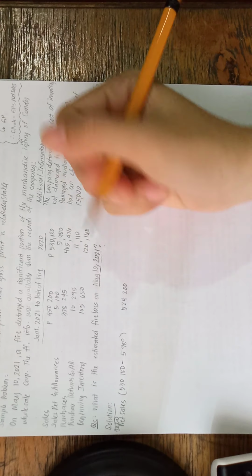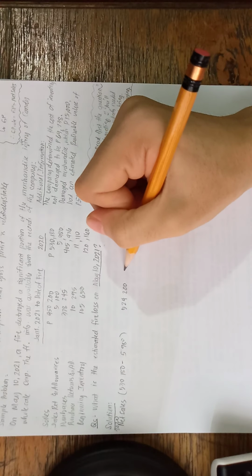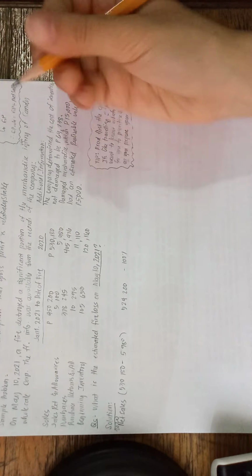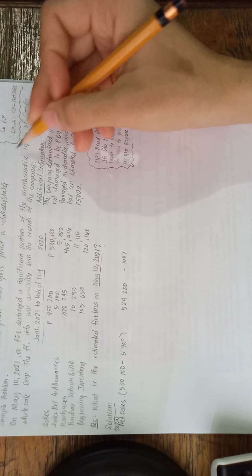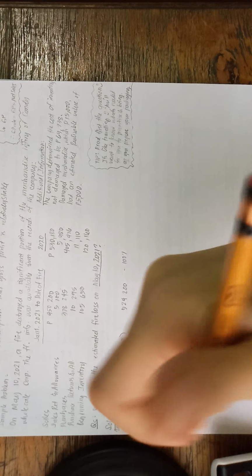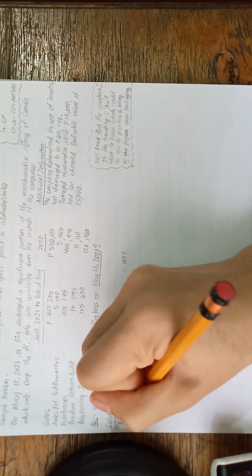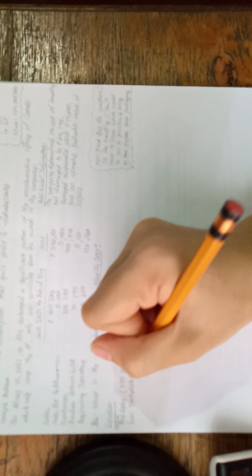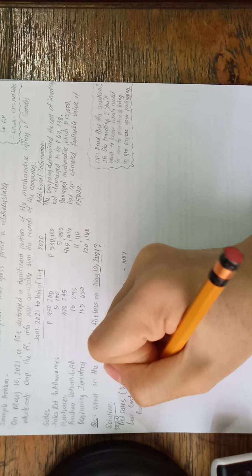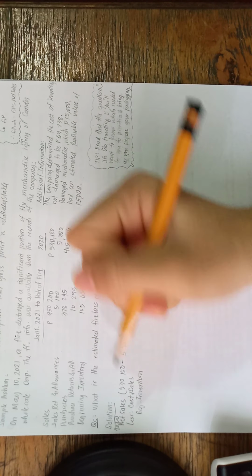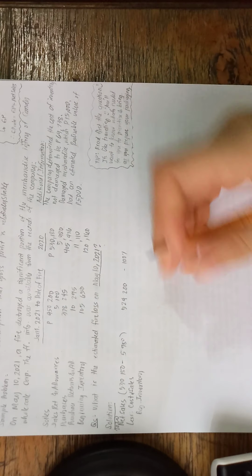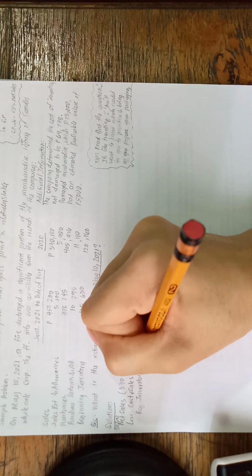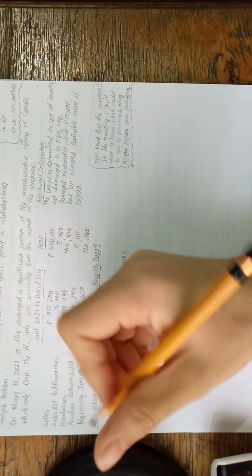You can go ahead and get your calculator too. So this will be the 100% out of the totality of the percentage that we are having. Okay, that's the cost of sales, which starts with the beginning inventory: 120,160.